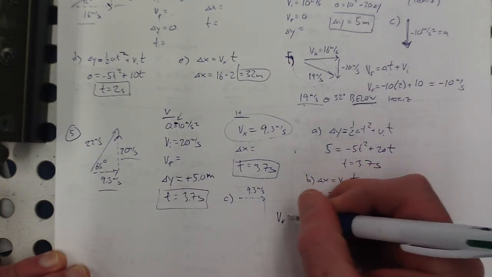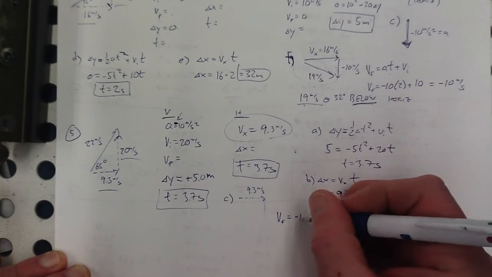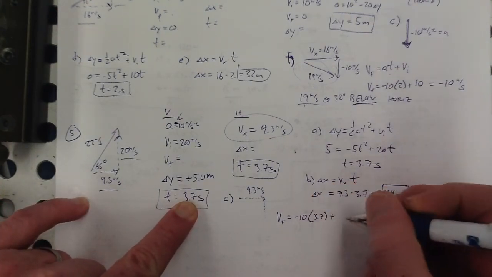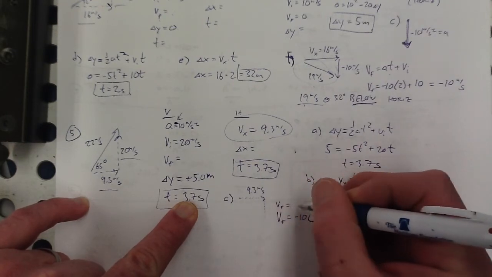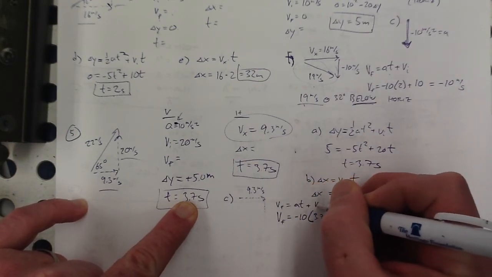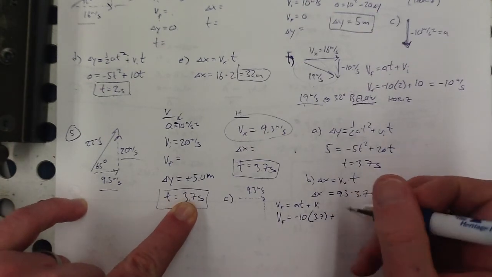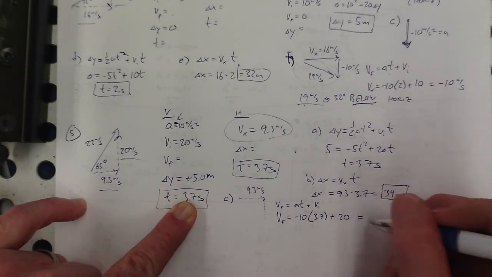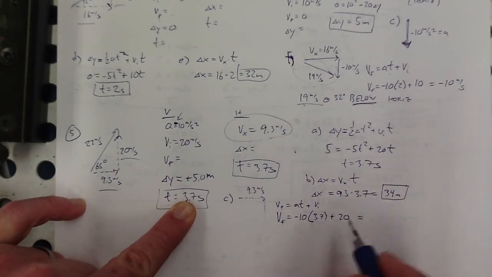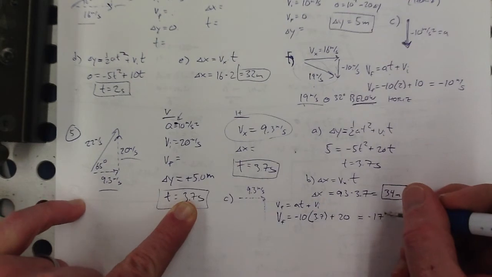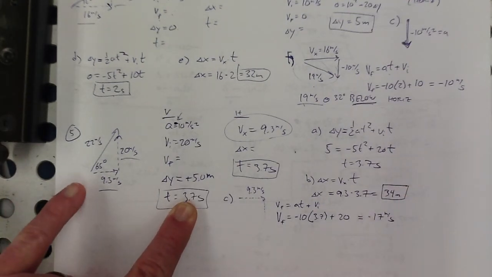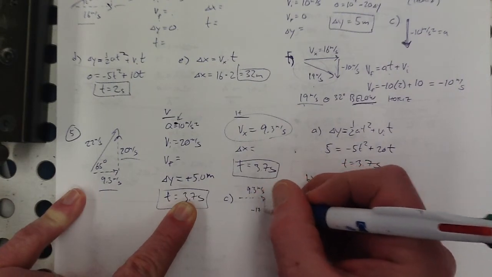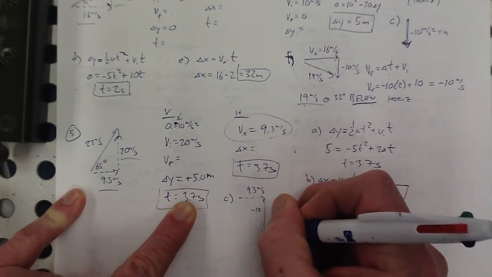So the final velocity is -10 times time plus the initial velocity. Sorry, I'm setting a bad example. You should always write down the equation you're using before you use it. Initial velocity is 20. So that's going to be -37 plus 20 is -17. All right? So the negative just means it's going down, which we knew.